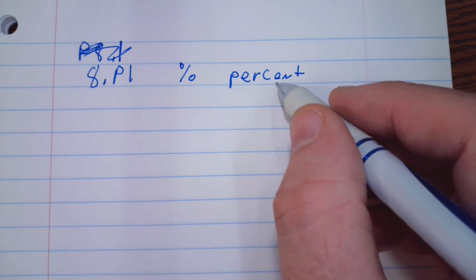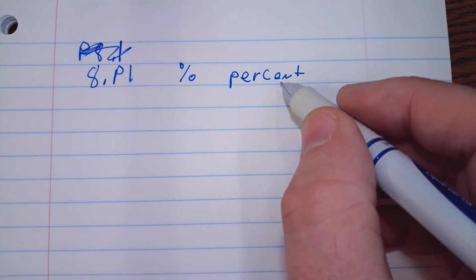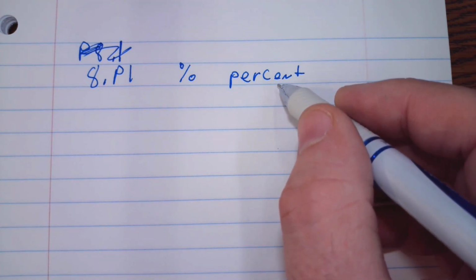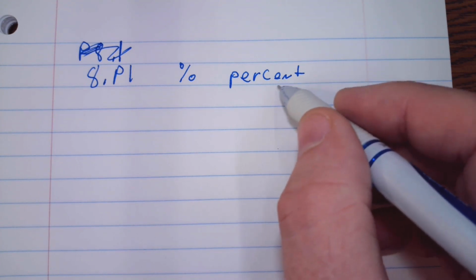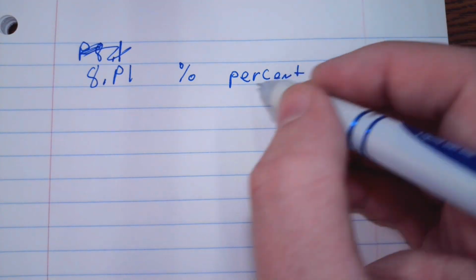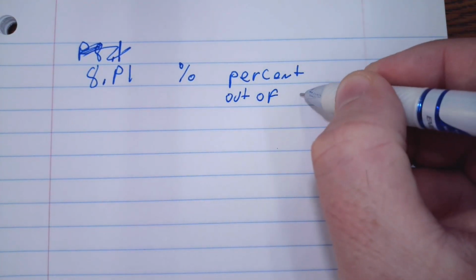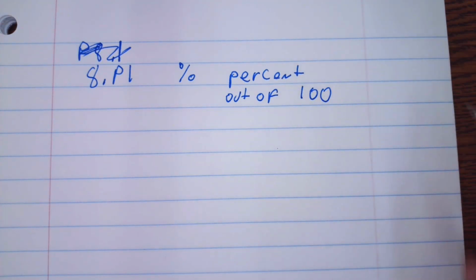You know, which century are we in right now? 21st century? What does century mean? 100. So what do we think cent means? So percent basically means out of 100. Okay.